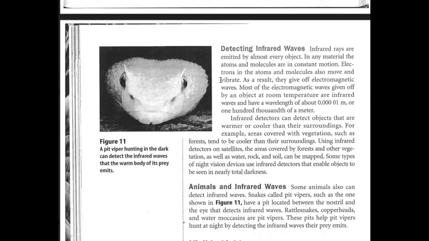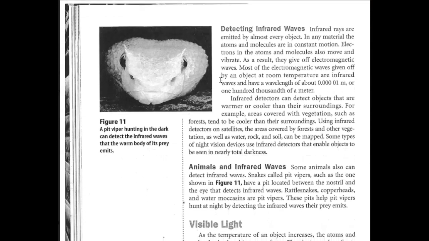Detecting infrared waves. Infrared rays are emitted by almost every object. In any material, the atoms and molecules are in constant motion. Electrons in the atoms and molecules also move and vibrate. As a result, they give off electromagnetic waves. Most of the electromagnetic waves given off by an object at room temperature are infrared waves. Infrared detectors can detect objects that are warmer or colder than their surroundings.